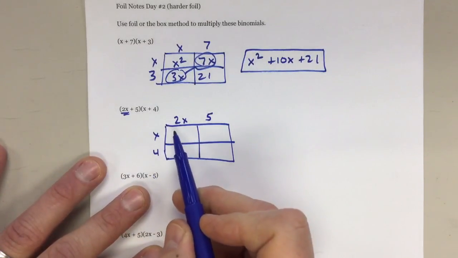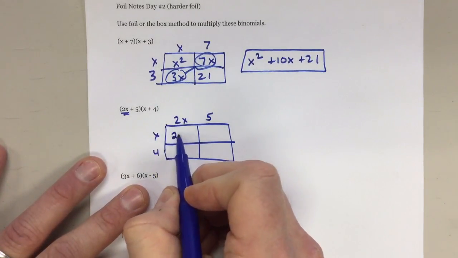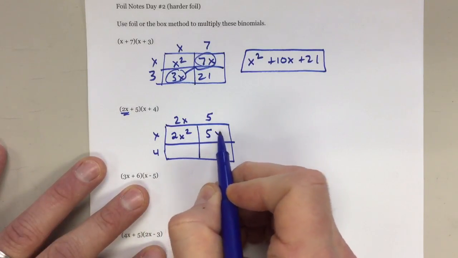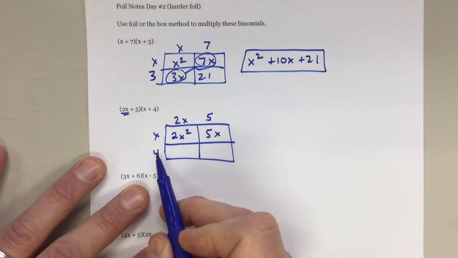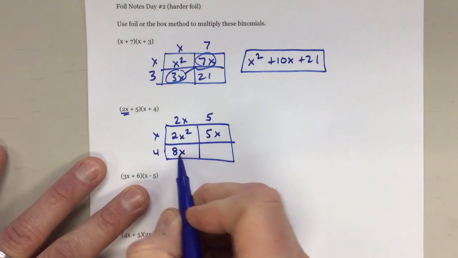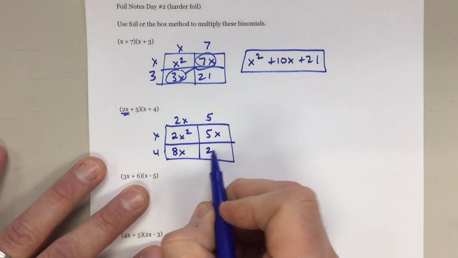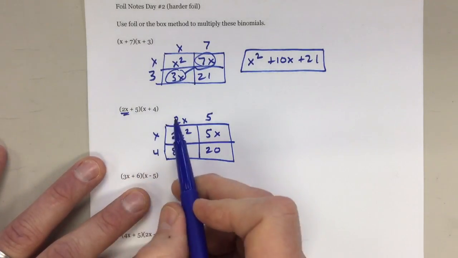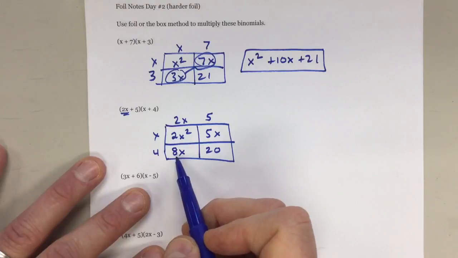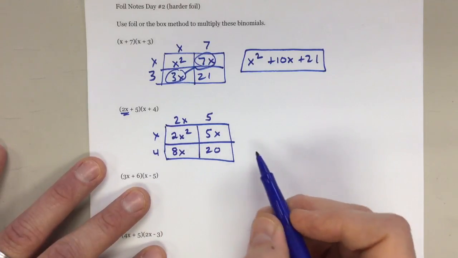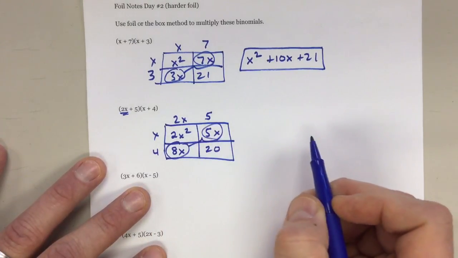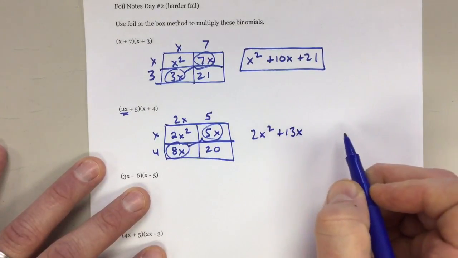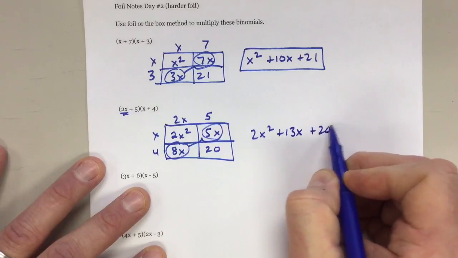But now when you're multiplying 2x and x, that's 2x squared. And x times 5 is 5x. 2x times 4 is 8x. And 4 times 5 would be 20. So you end up with the same type of answer. Just realize we had to multiply that 2 times the 4, when yesterday we didn't have to worry about that. Like terms again, so it's 2x squared plus 13x, 8x and 5x is 13, plus 20.